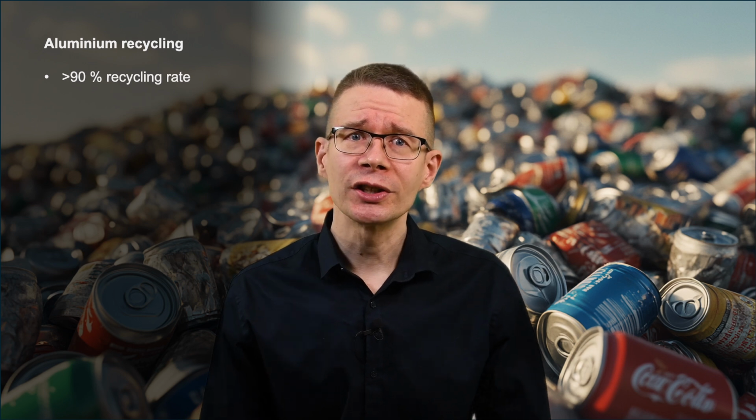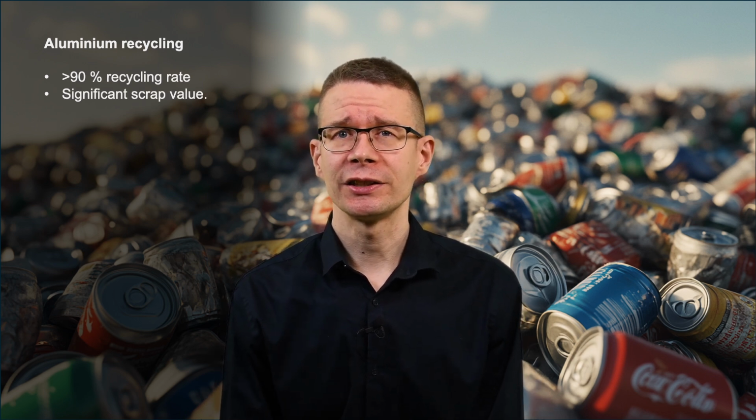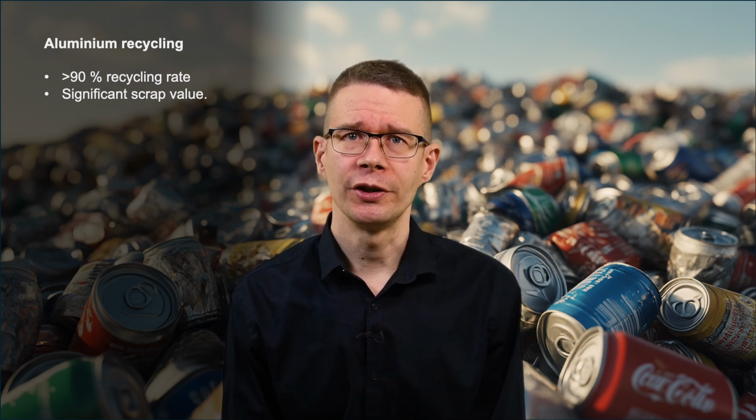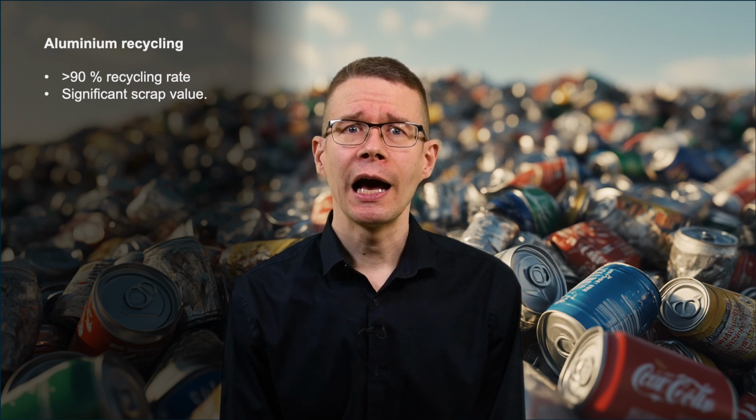Aluminium is another example. Over 90% of aluminium is recycled because it has a relatively high scrap value. It's about €1 per kilogram. You don't throw that away, do you? Aluminium doesn't degrade in recycling.